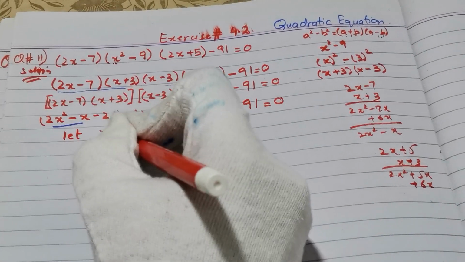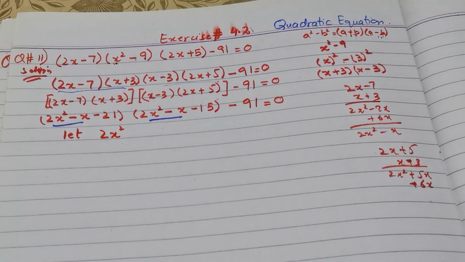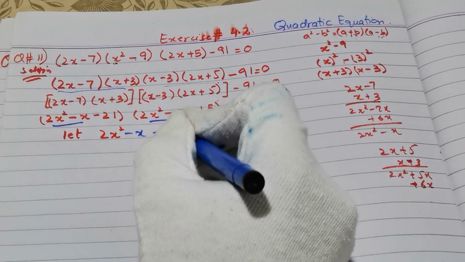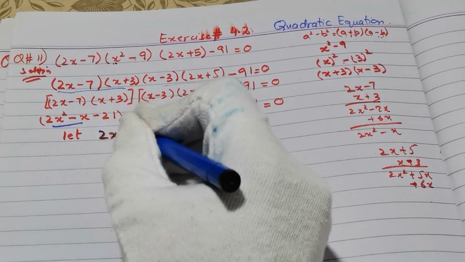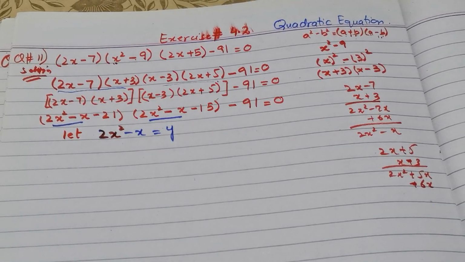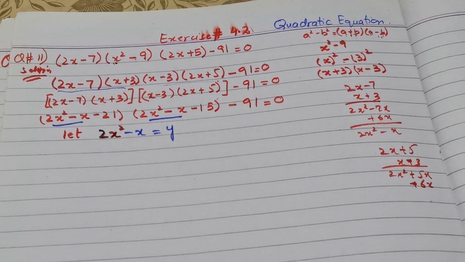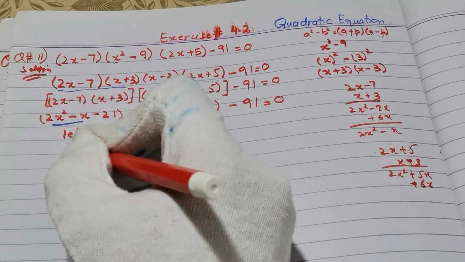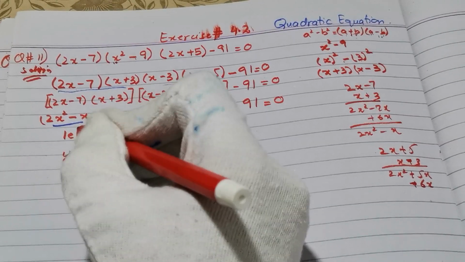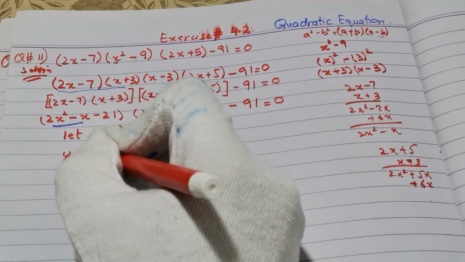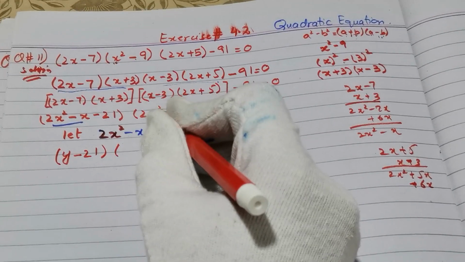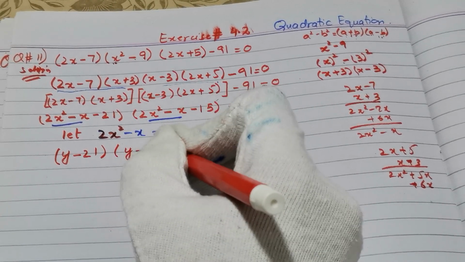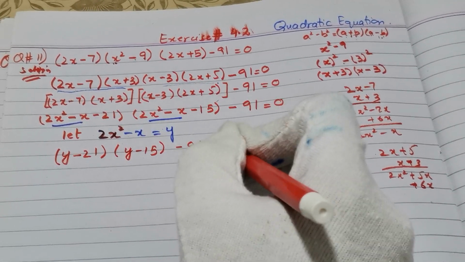So we consider 2x square minus x is equal to y. If we consider y, it makes our equation easier. So now instead of 2x square minus x we write y: (y minus 21) (y minus 15) minus 91 equal to 0.